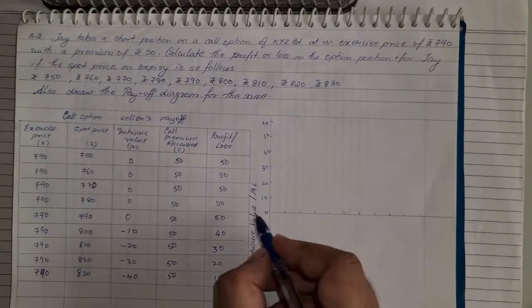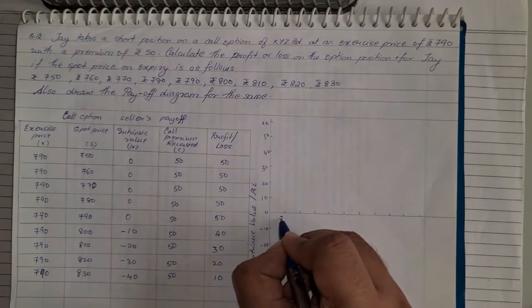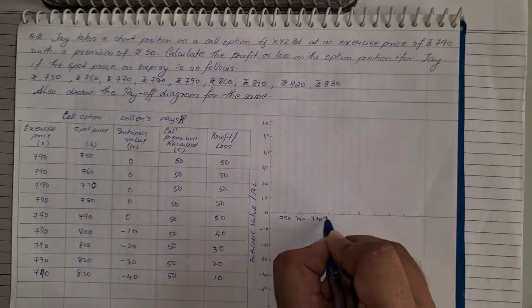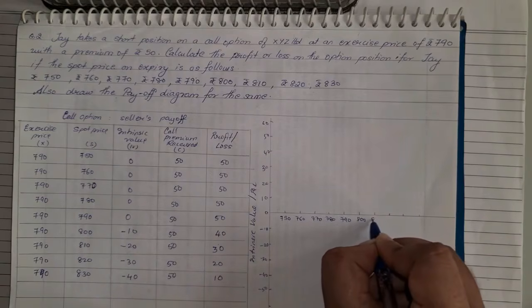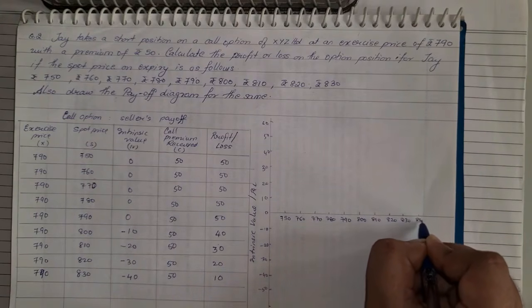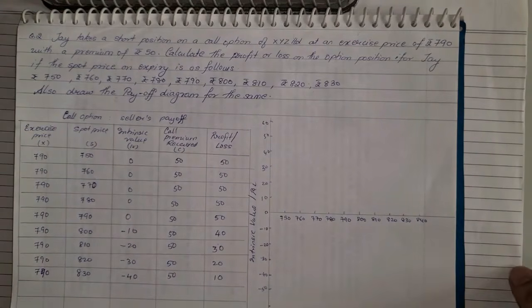Now spot prices are given as 750 onwards, so we write 750, 760, 770, 780, 790, 800, 810, 820, 830, 840. Now let us start plotting them one by one.